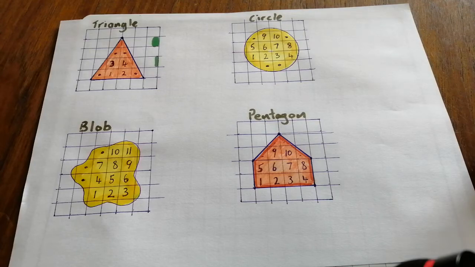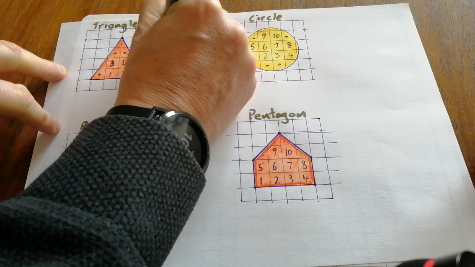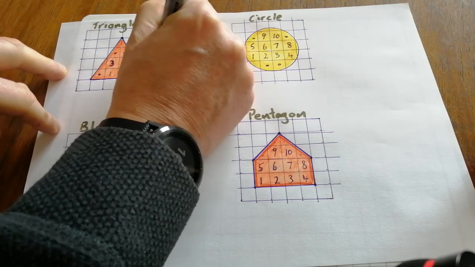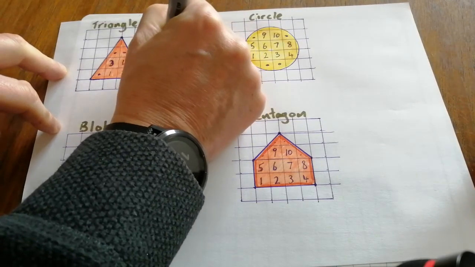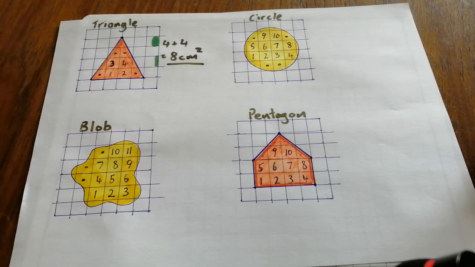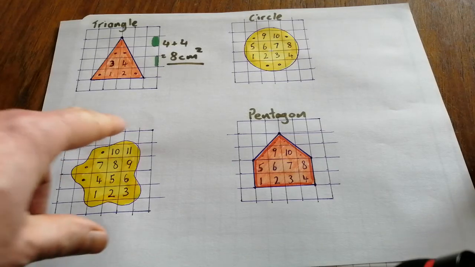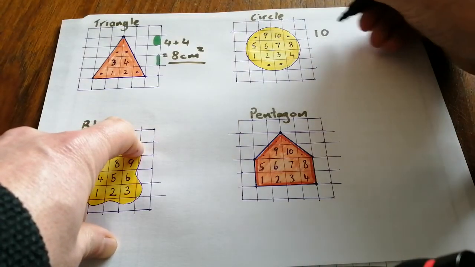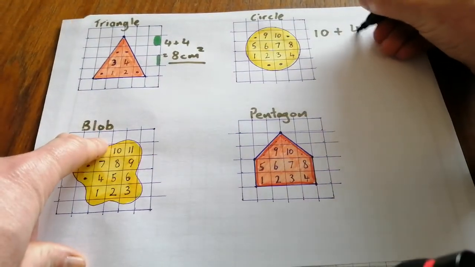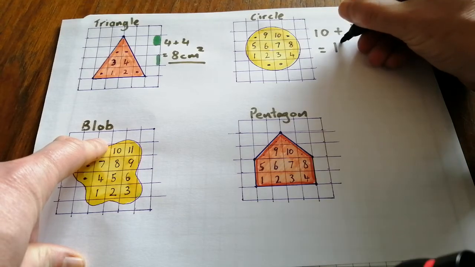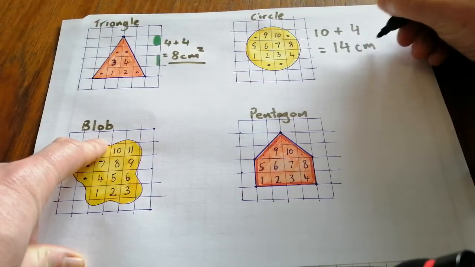So for the triangle, we've got 4 that are definites, and then 4 that have got dots in them. So that means 4 plus 4 gives us an area of 8 square centimetres. For the circle, we've got 10 that we're really definite with. And then how many dots have we got? 1, 2, 3, 4. So it's 10 plus 4, and that gives us an area of 14 square centimetres.